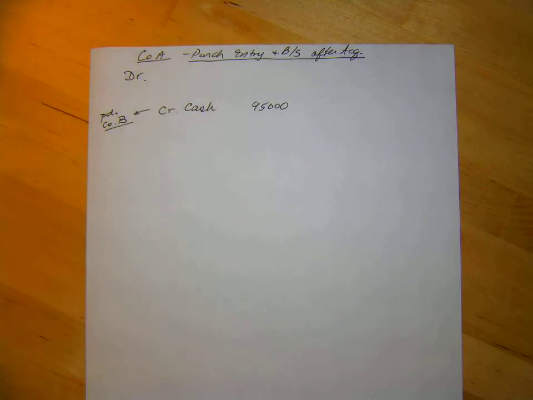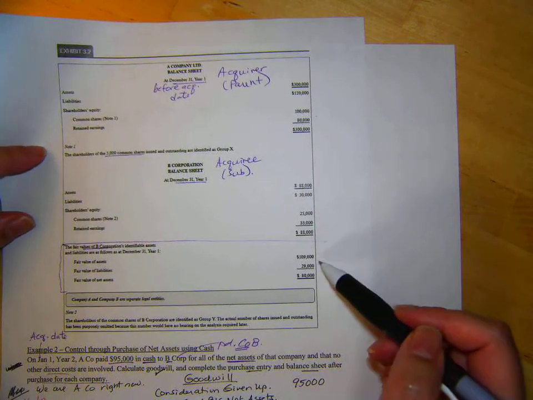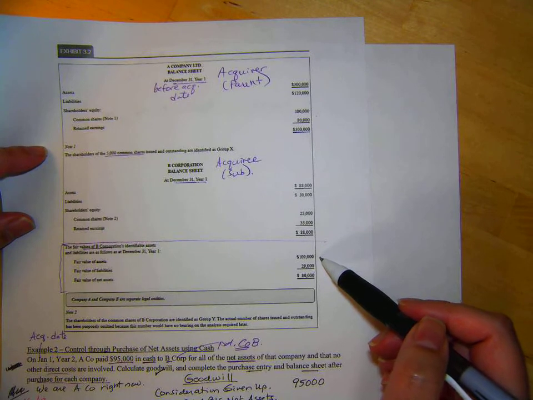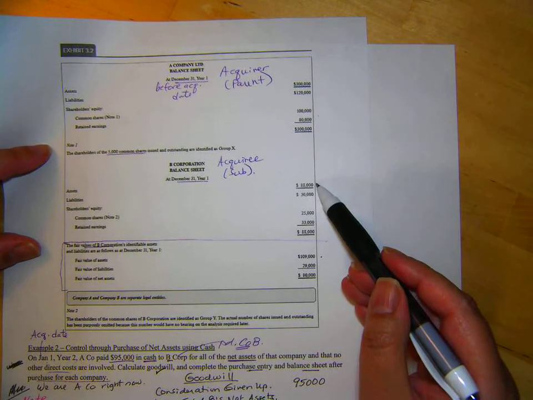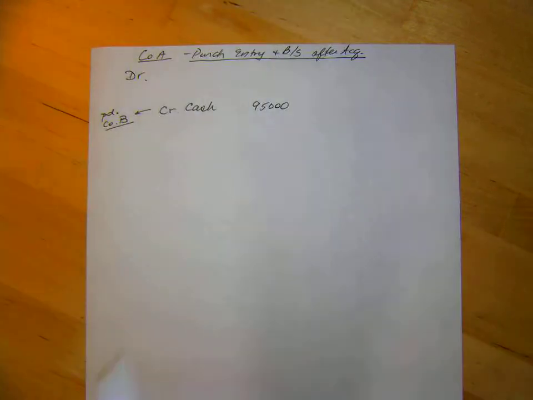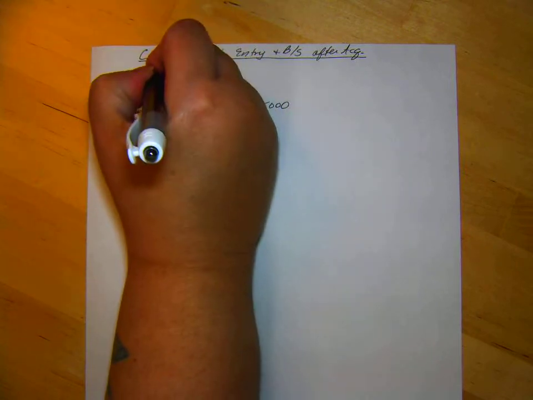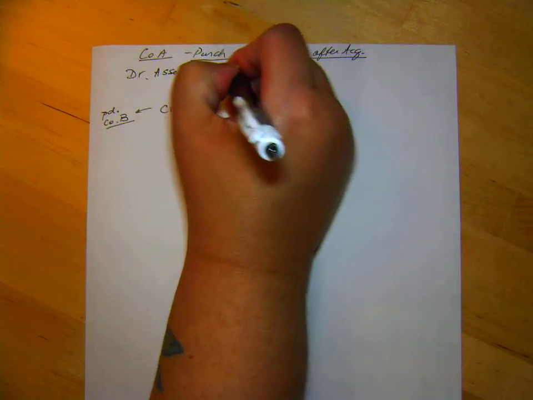Okay, what did we get for that? Well, we got some assets. Now, I see we have assets at 88, but we also have assets at 109. Which one do we put on our books? When we buy assets at arm's length, and there's nothing going on, we put it at fair value. So we have to put the assets at fair value. We learned that way back in 315. So we're going to put 109,000.